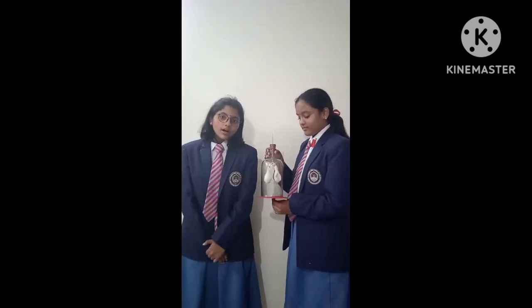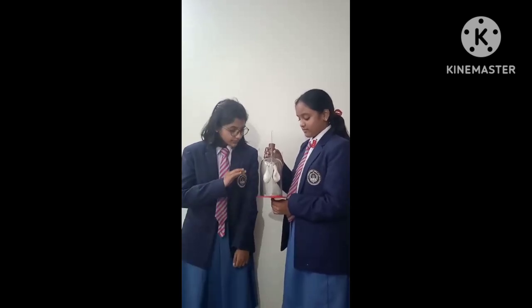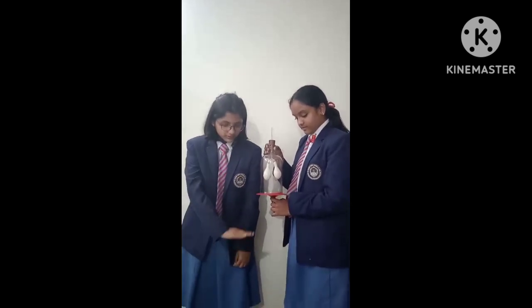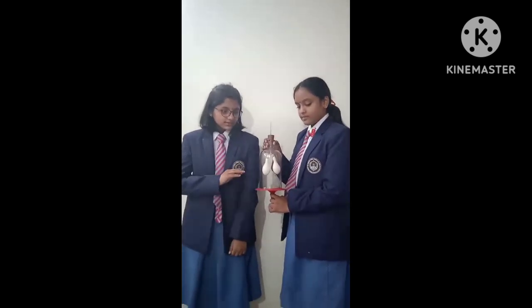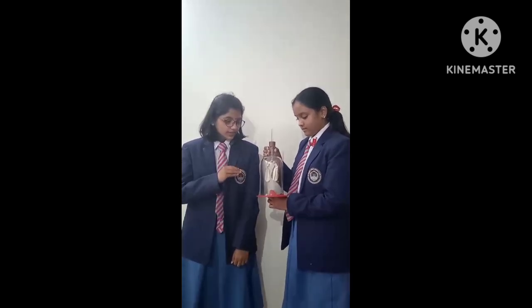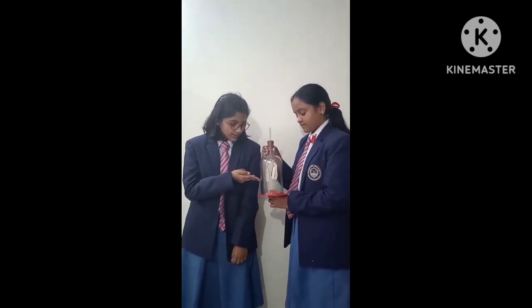Notice how the model simulates the human respiration process. The diaphragm's movement controls the flow of air in and out of the lungs. We show how our model breathes. Notice the diaphragm's movement. When the diaphragm moves down, the air enters into the lungs, and when it moves up, air leaves the lungs. Let's take a closer look at the lungs.